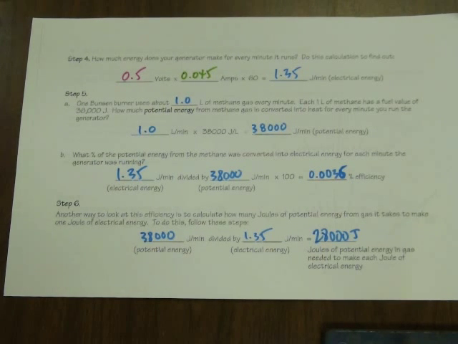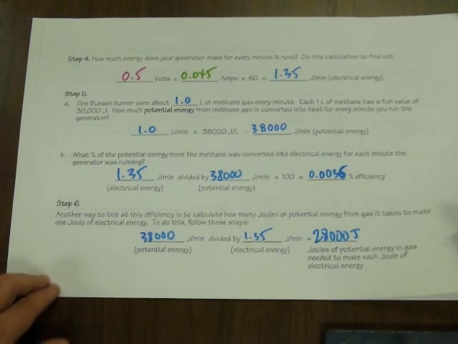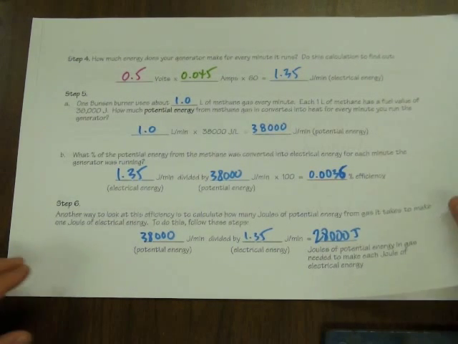What happens if you double the number of Bunsen burners, though? Does it make it more efficient? After all, you've got more heat, but also you're burning more gas. So are you getting more in return? Let's take a look and see what the results show.